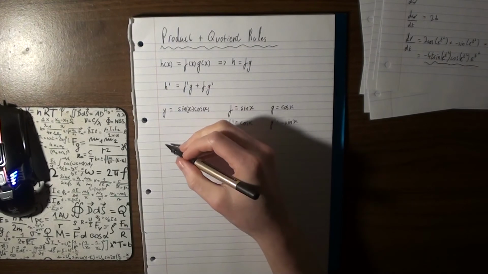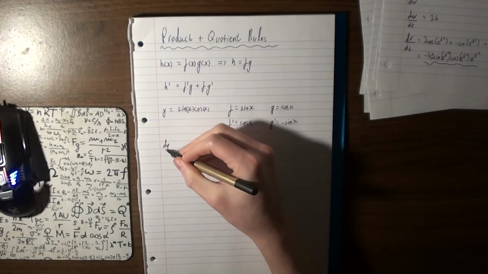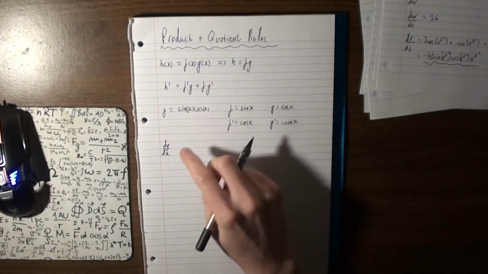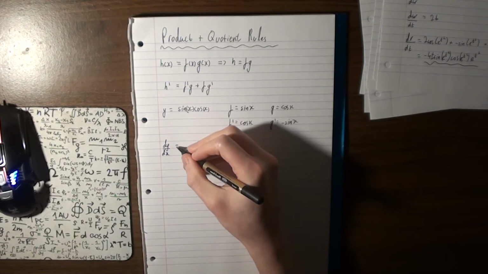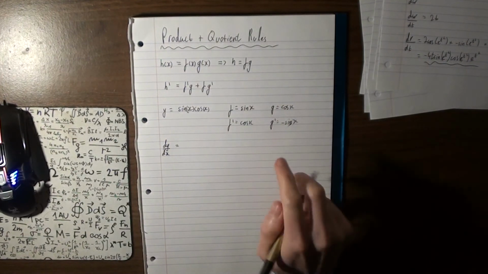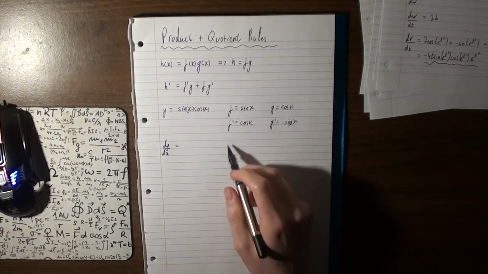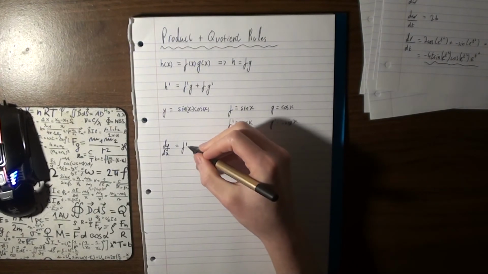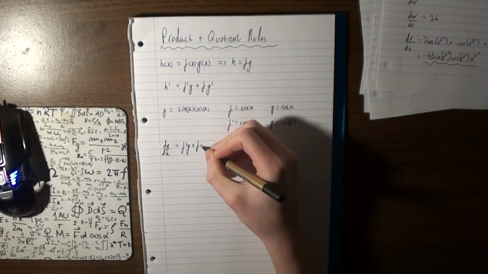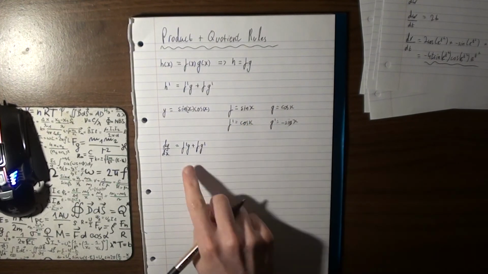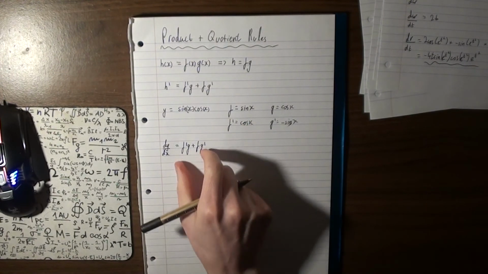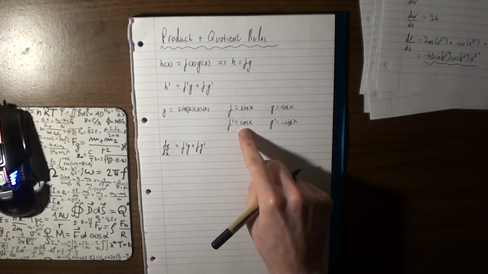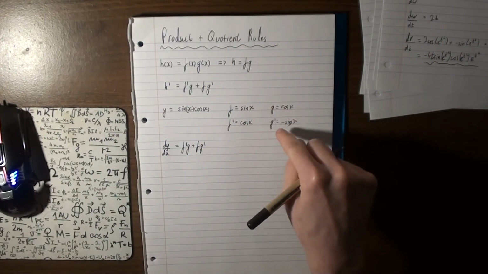So then dy by dx, in other words h dash, is going to be these things put back together again according to this template. So f dash g plus f g dash. And remember, because this is addition, it doesn't really matter which way round you get these, as long as it's derivative times original plus derivative times original.